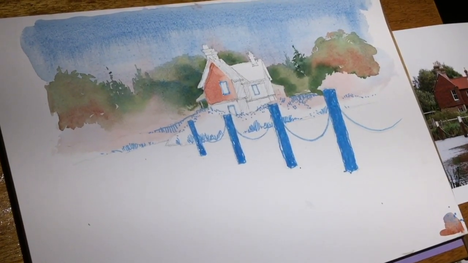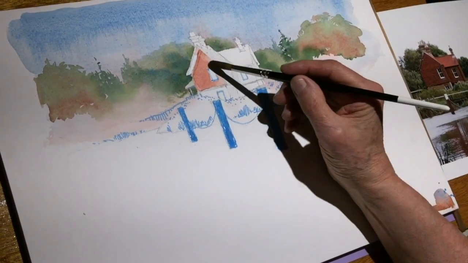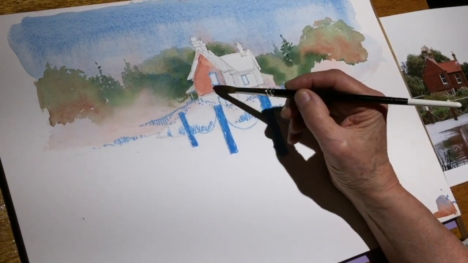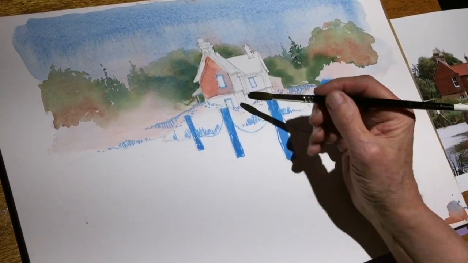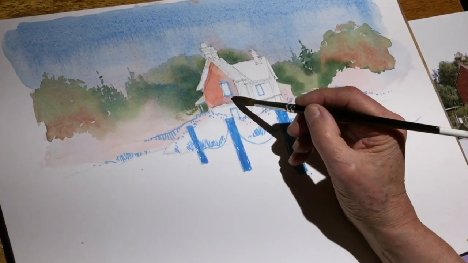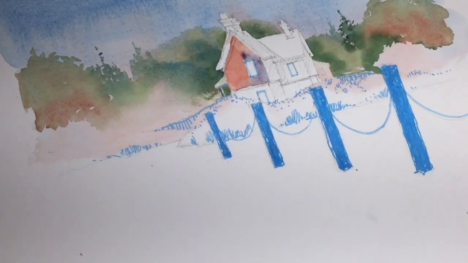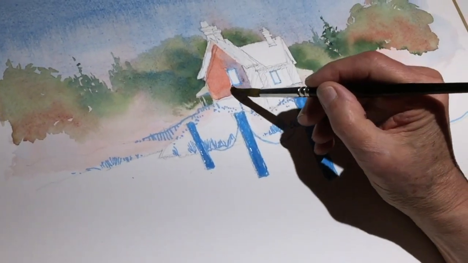Then I'm going to add my blue. Oh, no one knows I did that, only you. It's kind of pretty, right? It's kind of pretty. I may have to go with a little more red, I think.